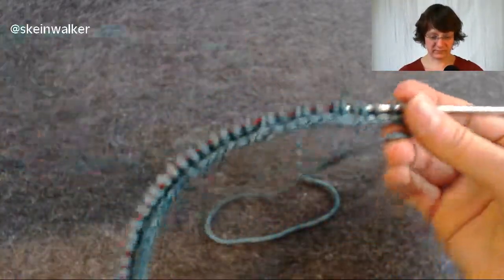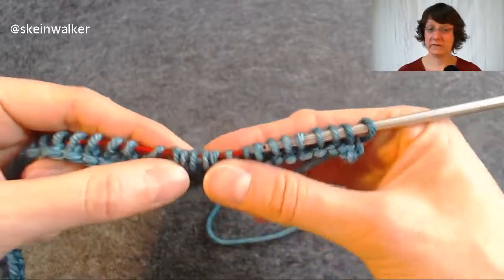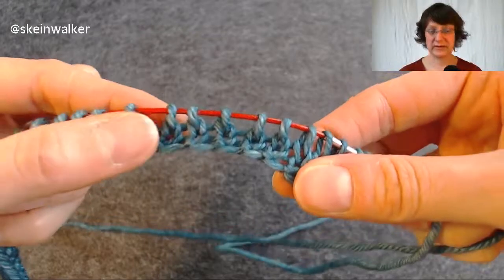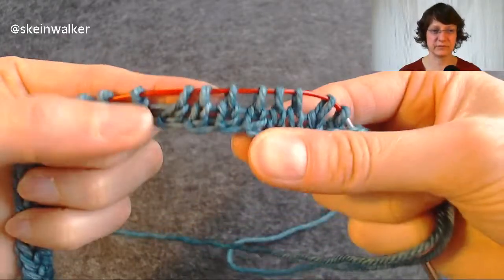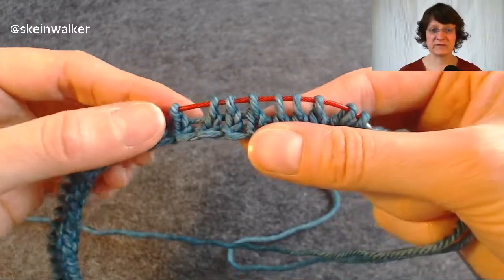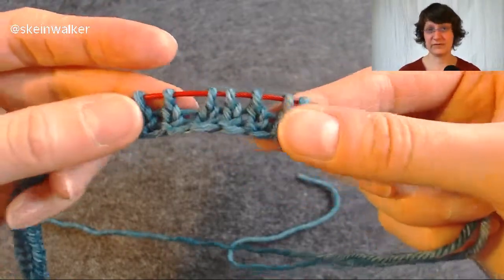So that's unknitting. Take it slowly, because it will take some practice, but it's not extremely difficult. It will allow you to correct mistakes in lace if you spot them.